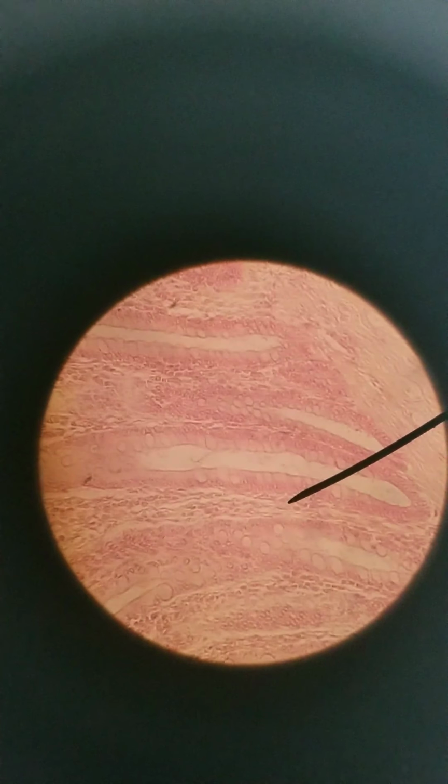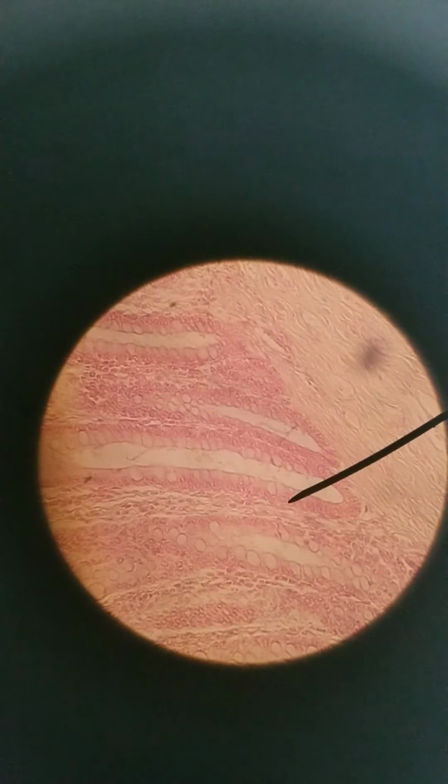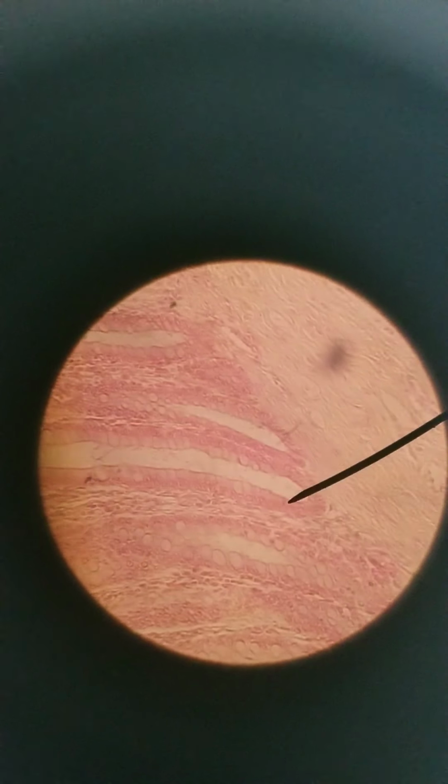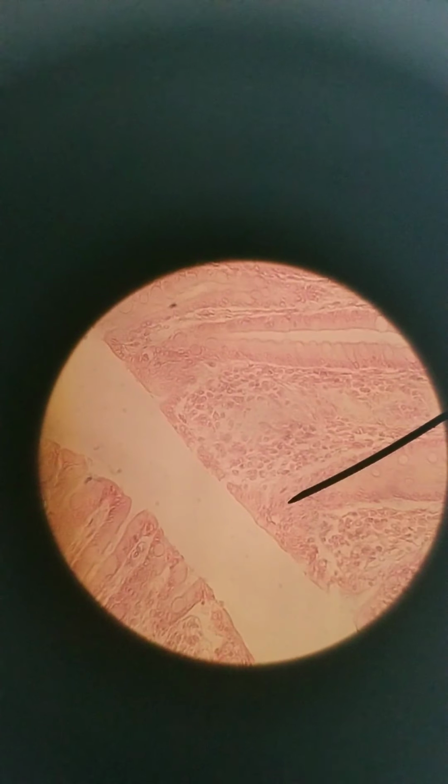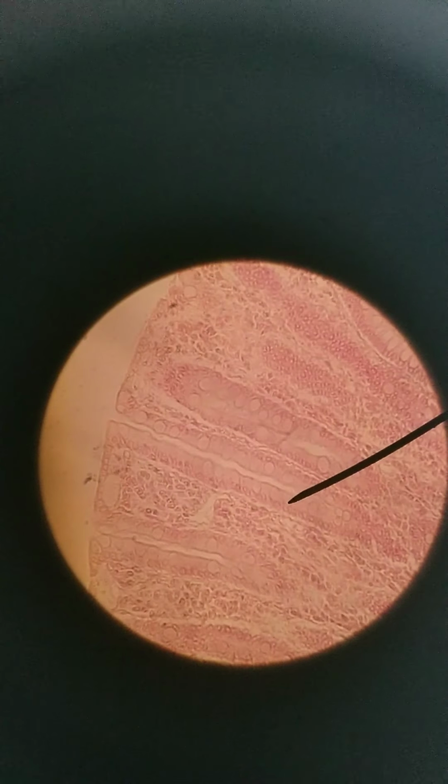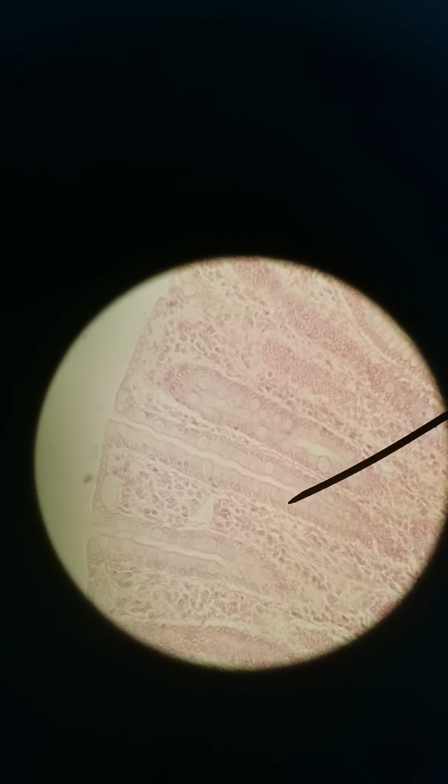So that's a major difference between the small intestine and large intestines. There is a lot more goblet cells here. And there are no villi, just crypts. So you can see how even it is on the apical side here, and then it just goes deeper in. It goes deeper in, there we go, to form those crypts.